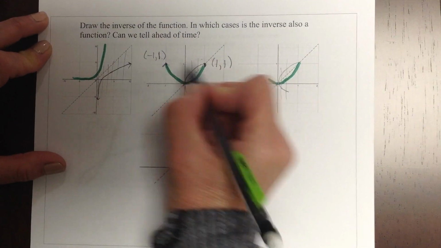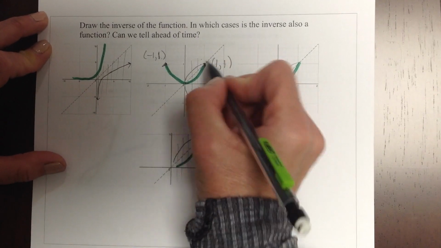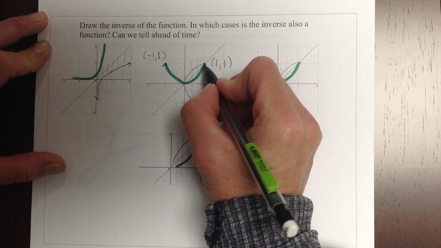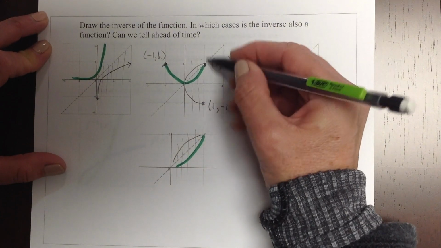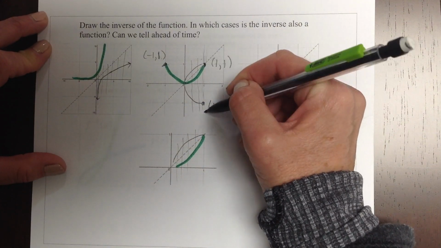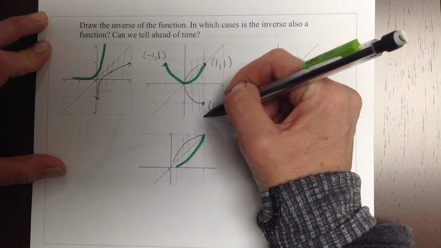So when I have more than one x that goes with a particular y, it's going to cause an inverse to not pass the vertical line test. So it won't be a function.